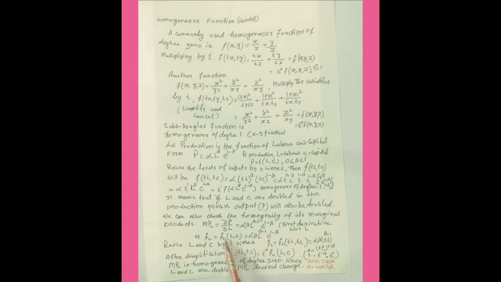FL(tL, tC) is equal to alpha beta tL to the power beta minus 1 and tC to the power 1 minus beta.